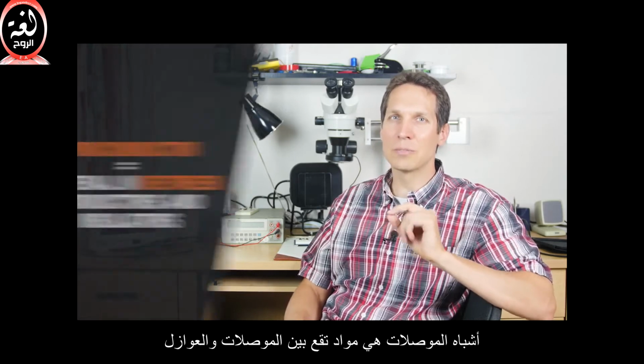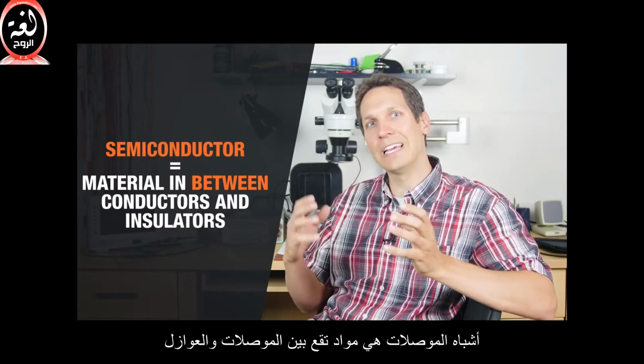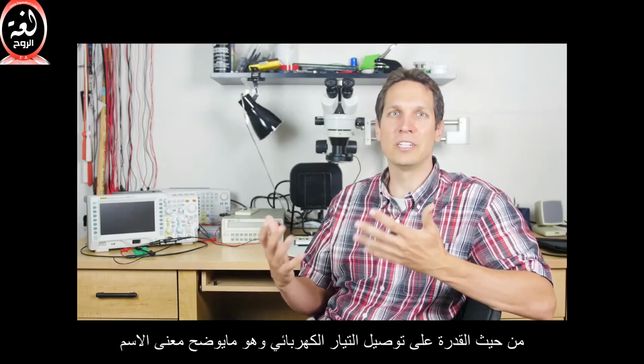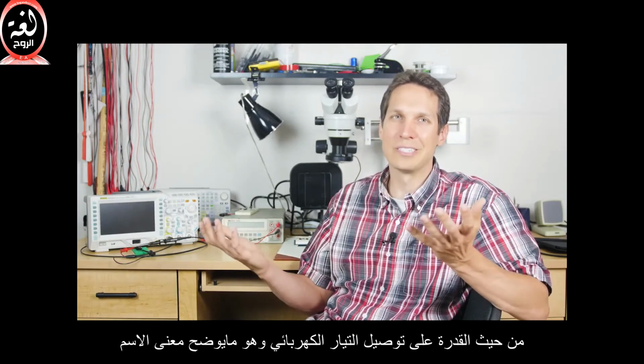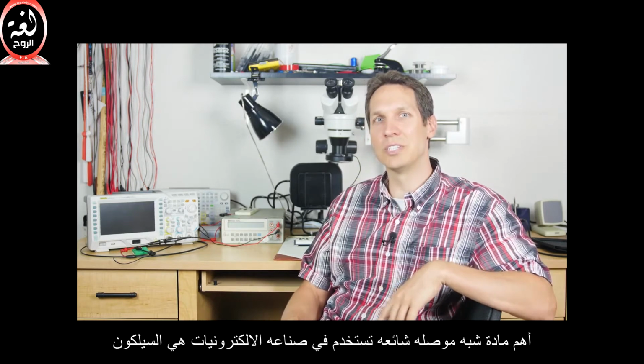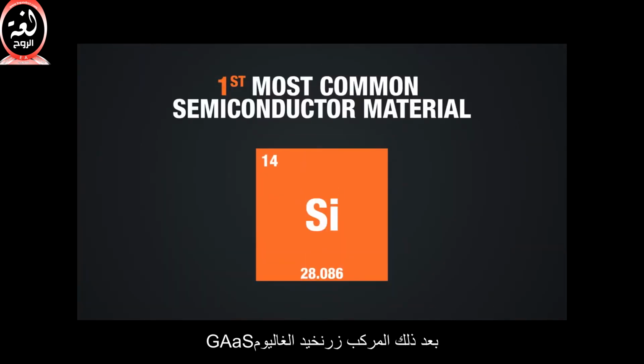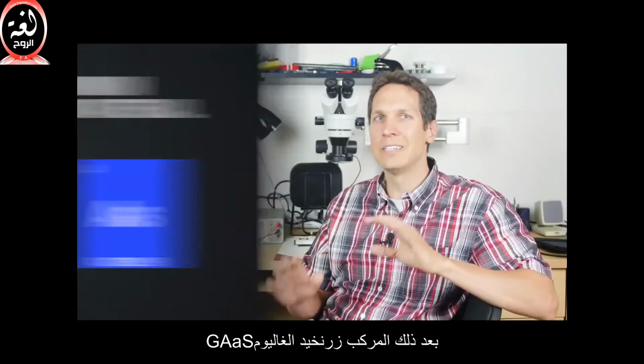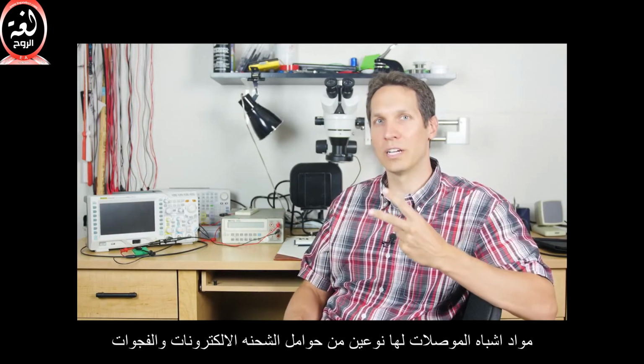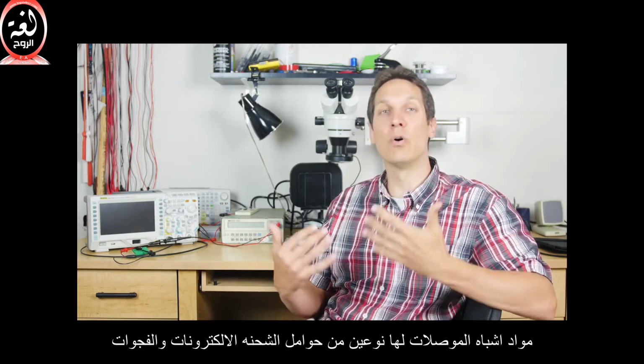Now, semiconductors are materials that are in between conductors and insulators when it comes to the ability to conduct electrical current, which explains the name semiconductors. The most commonly used semiconductor material in the electronics industry is silicon. After that, it's a compound known as gallium arsenide. Semiconductor materials have two current carriers, free electrons and holes.